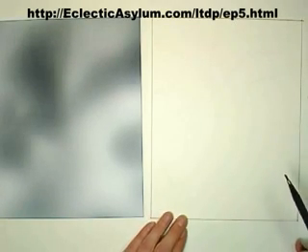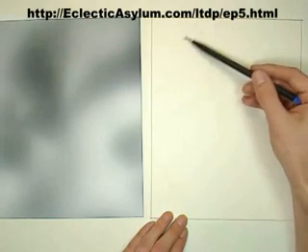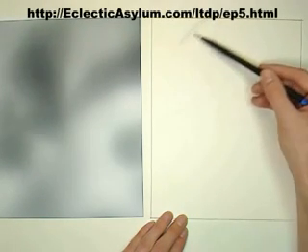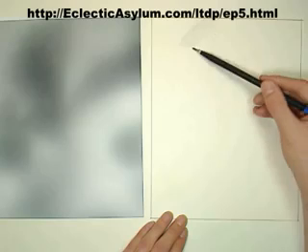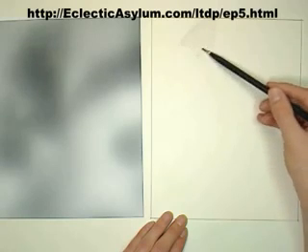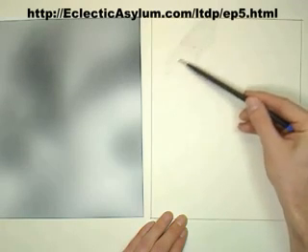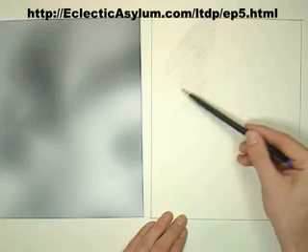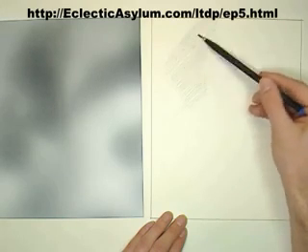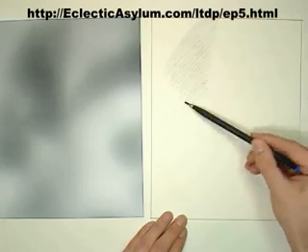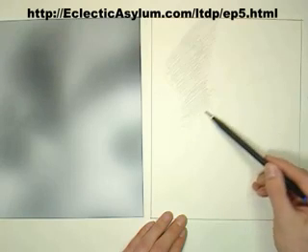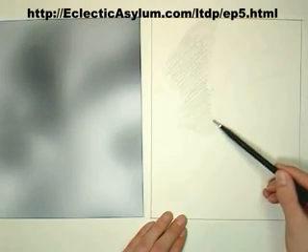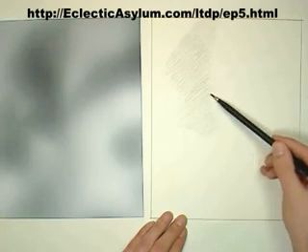Now, because it has a value of 5 or darker, what we want to do is fill it in, shifted just a little lighter. We want to fill in this shape with, say, a value of 4. Now, you'll see why this is important later on. But just to start out, get this shape kind of started in.